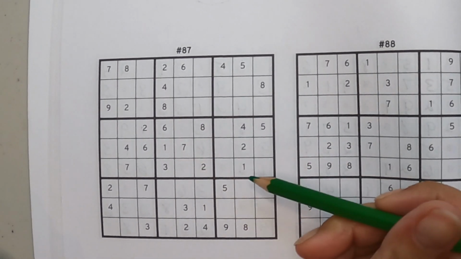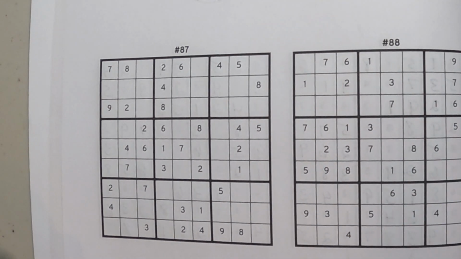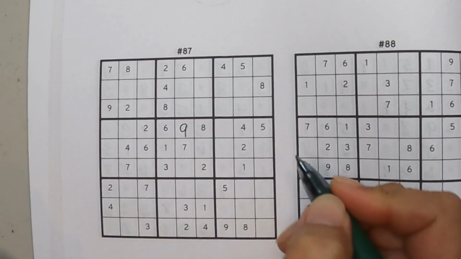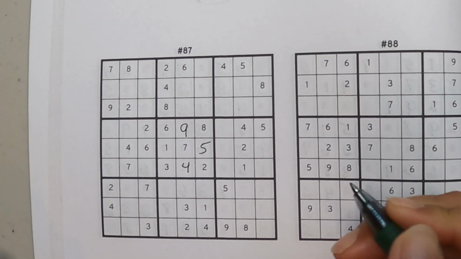If we start with this middle box, we're missing 4, 5, and 9. We have a 4 and 5 here, so this is our 9. 4 here, so 5, 4.